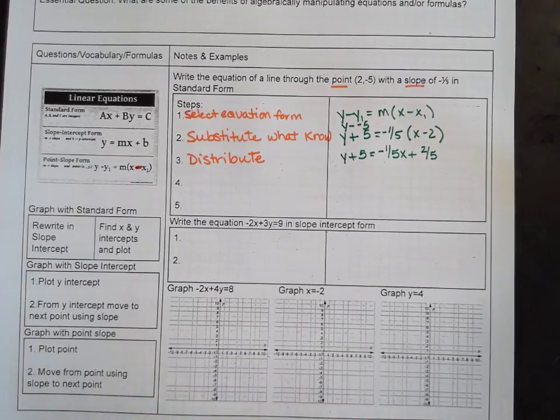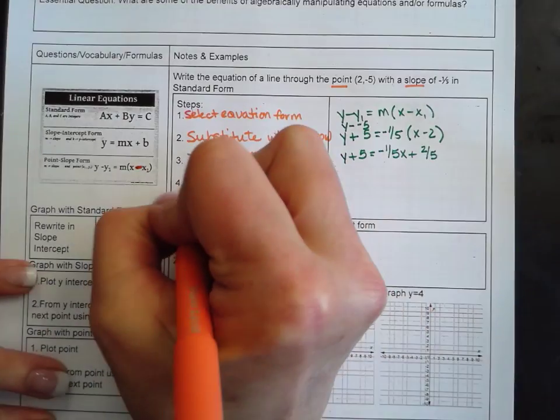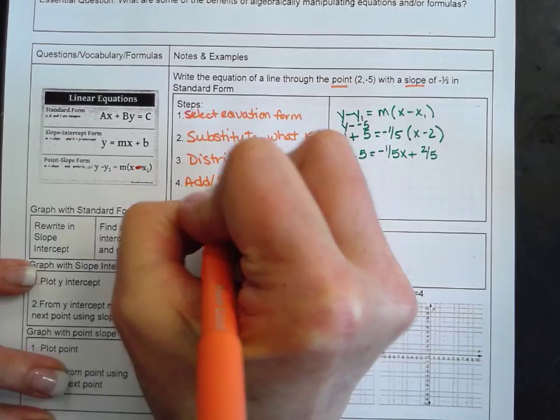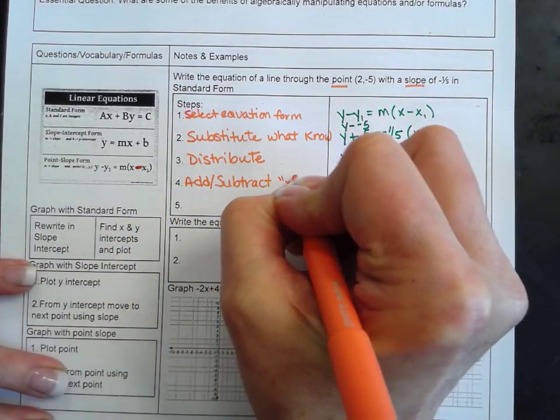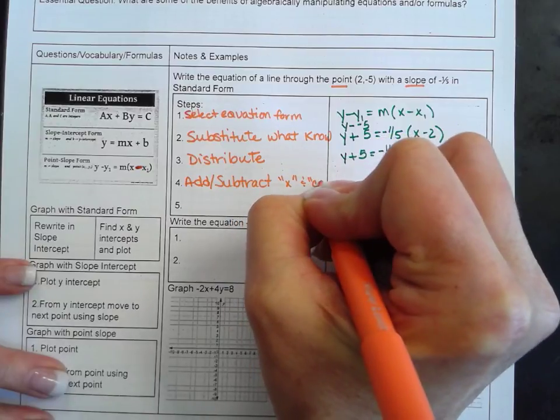Good. What's my next step? Yep, you're going to either add or subtract your x and the constant.